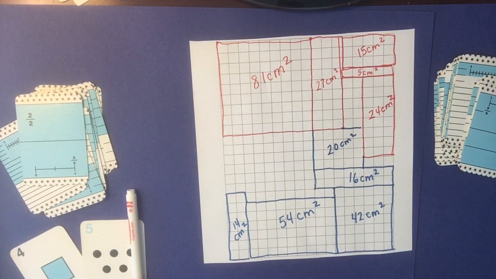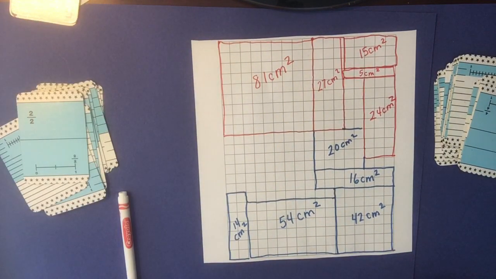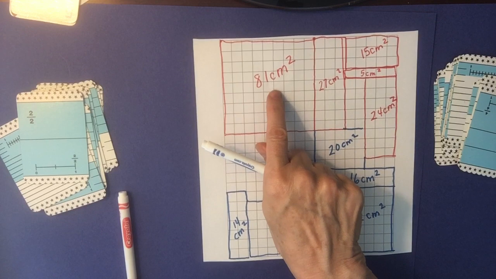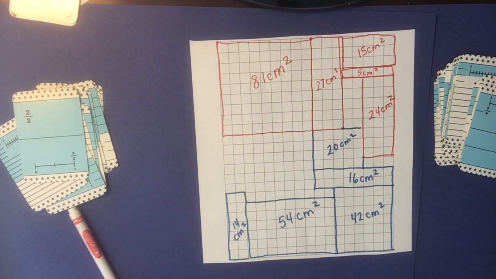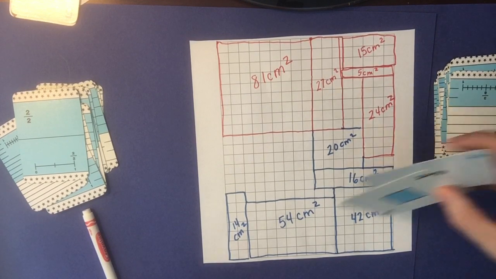Okay, can you see who's winning at this moment? It kind of feels like your 81 really jumped you ahead pretty well, so it feels like you're ahead, but you never know what the cards might hold. So now it's your turn.